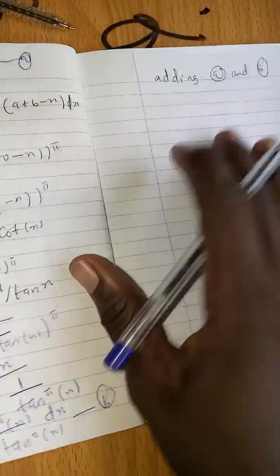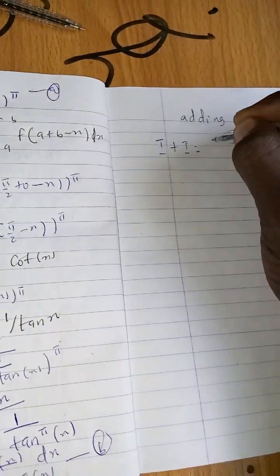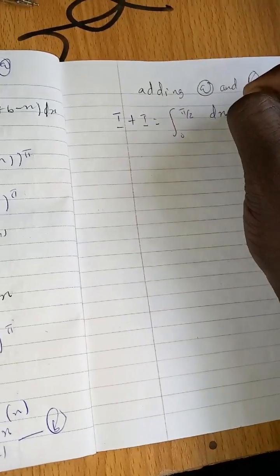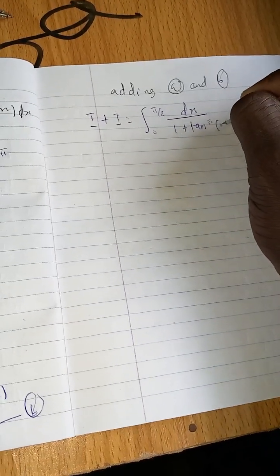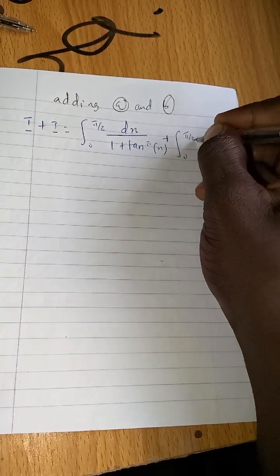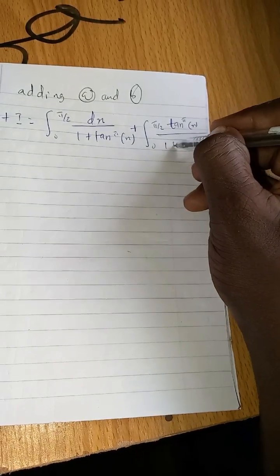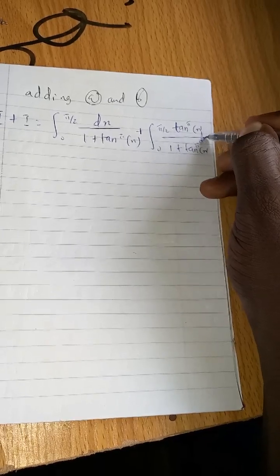So I plus I is equal to the integral from 0 to pi over 2 of dx over 1 plus tan raised to the power of pi x, plus the integral from 0 to pi over 2 of tan raised to the power of pi of x over 1 plus tan raised to the power of pi of x dx.